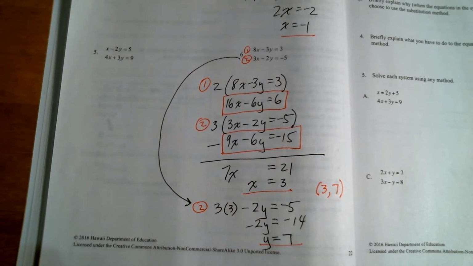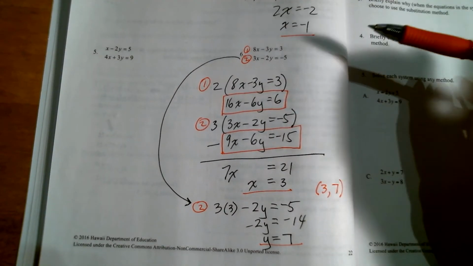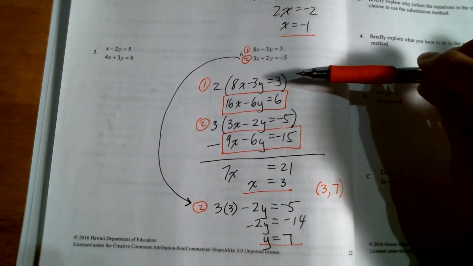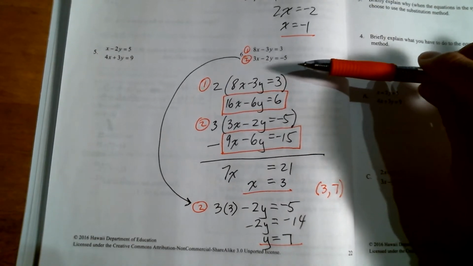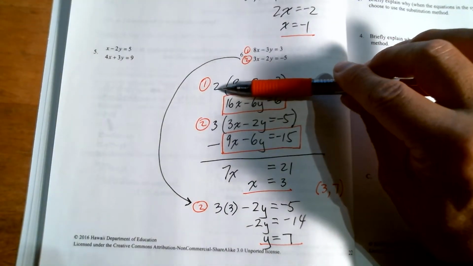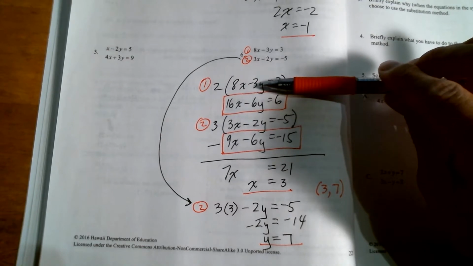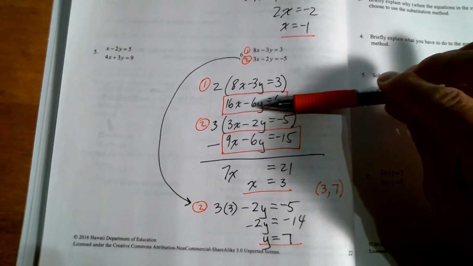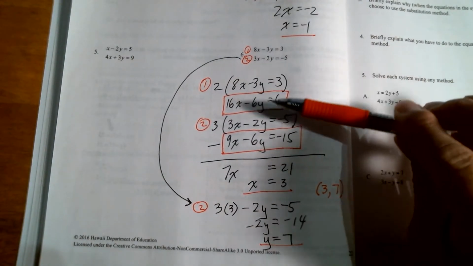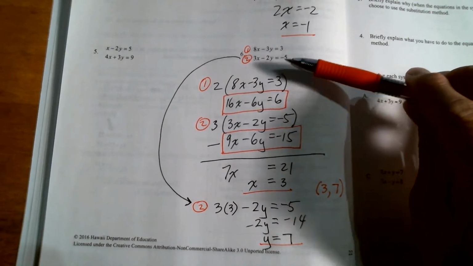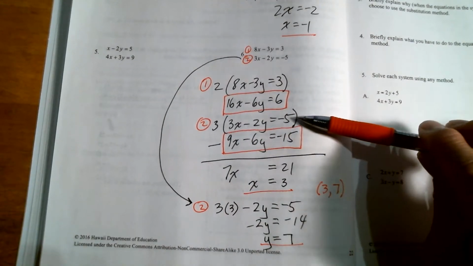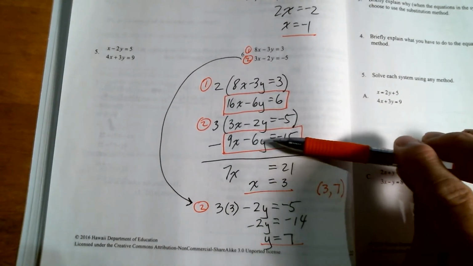Let's just go over it again. Elimination method. We got two equations. We just numbered them, number 1, number 2. So the first one, we're going to manipulate that equation by multiplying it by 2, and turn that negative 3y into negative 6y. Now the second equation is right here. We're going to manipulate that second equation by multiplying by 3.